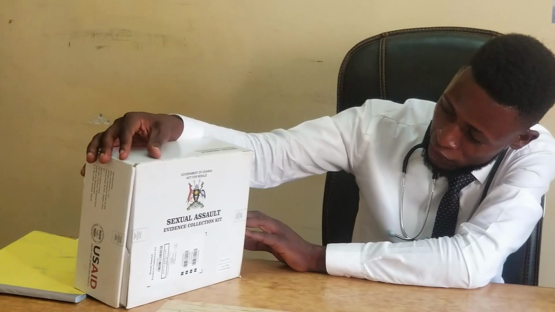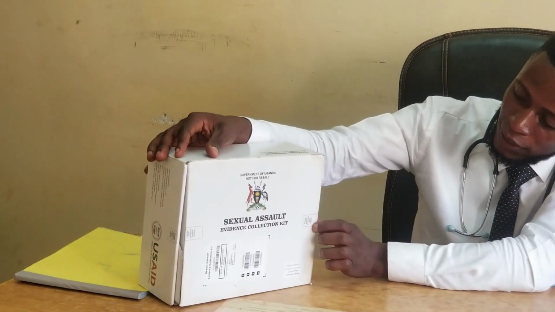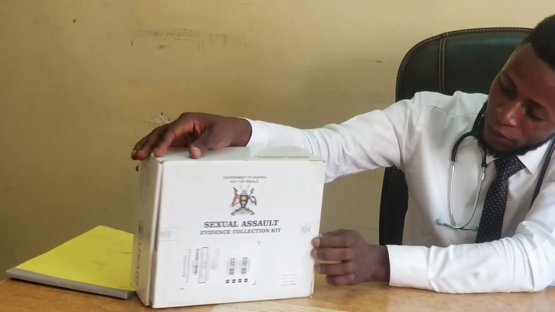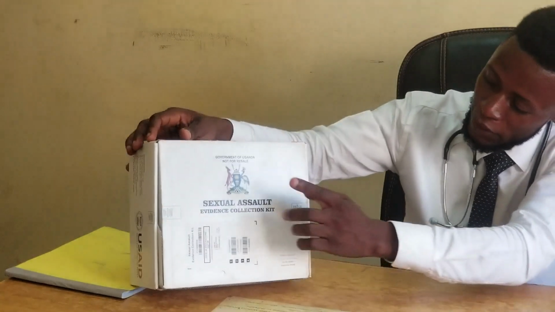But before we open, the kit looks like this. That is the sexual assault kit. On its surface it has Government of Uganda, not for sale, sexual assault collection kit. It has where you put the seals, where it says please put evidence seal.